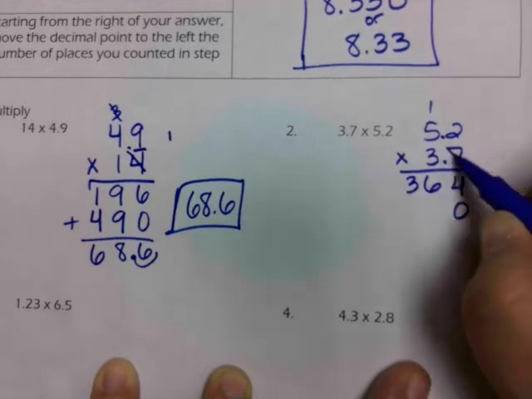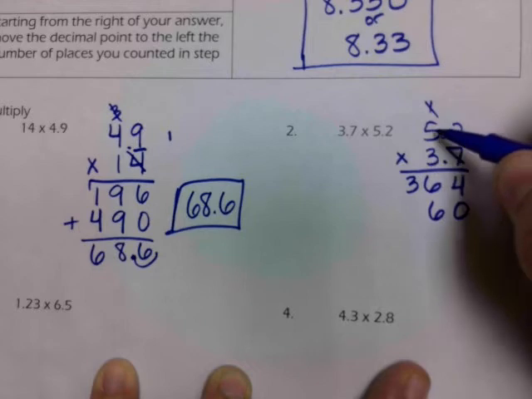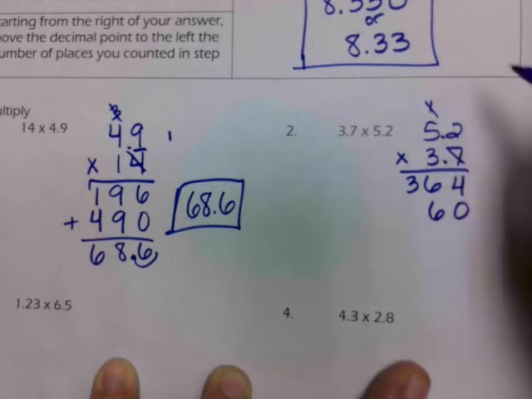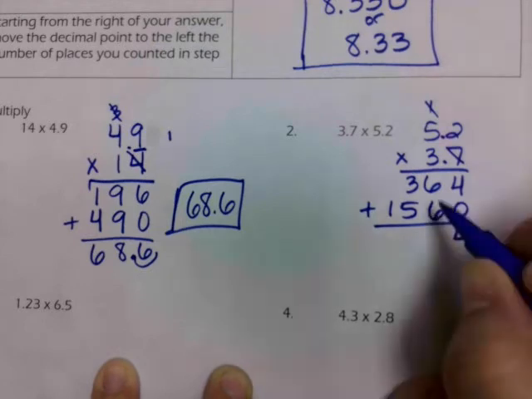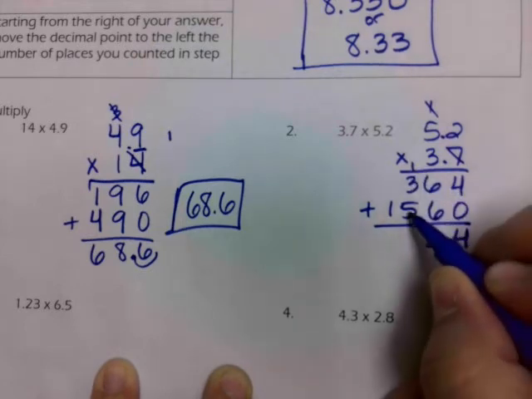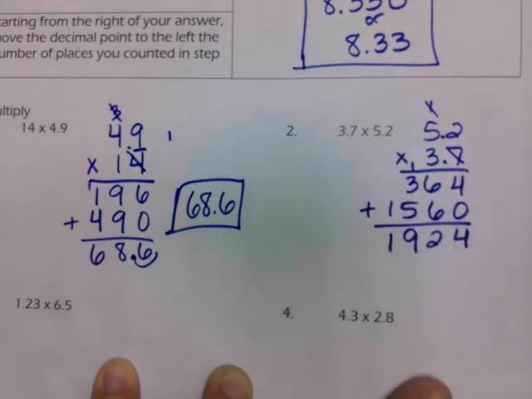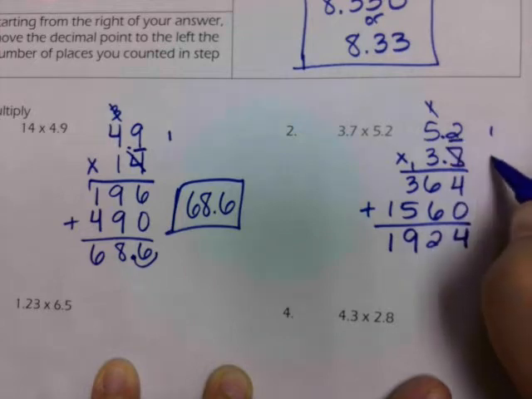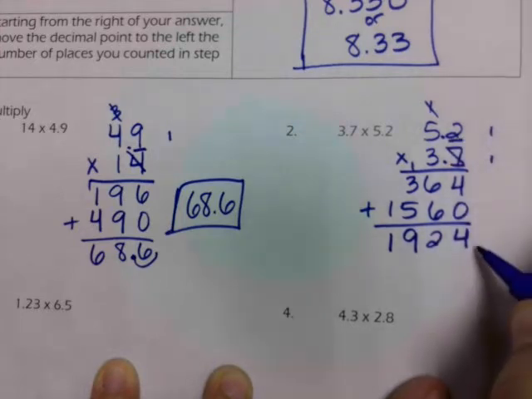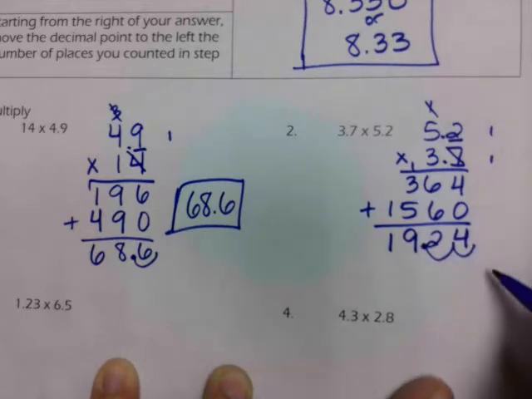Put a placeholder. 3 times 2 is 6. 3 times 5 is 15. Add everything up. 4, 12, 5, 6, 7, 8, 9. And then 1. And then count my decimal places. I've got one number here, one number here, so I'm going to move it 2 times, starting from the back. Once, twice. And our answer is 19.24.